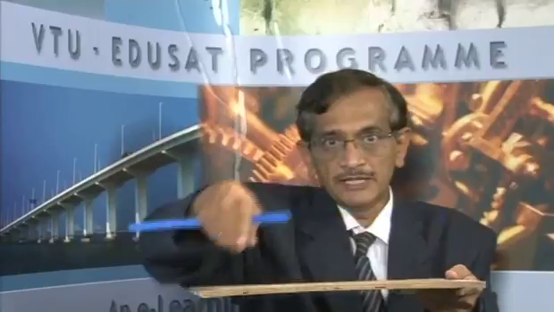Definitely I would like to know the force. What is the force? It will be the pressure into the area of this plate. What is this plate area? Length into breadth, if it is a rectangle. If it is a triangle, half base into height, right? If it is a circle, pi r square. If it is a semicircle, pi r square by 2. If it is a quarter circle, pi r square by 4.